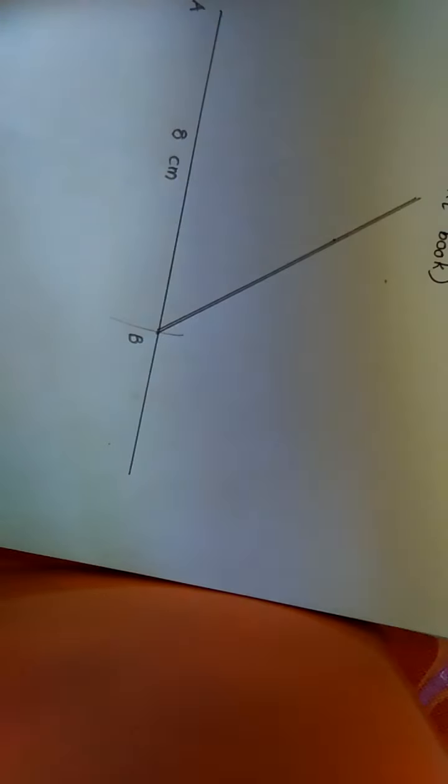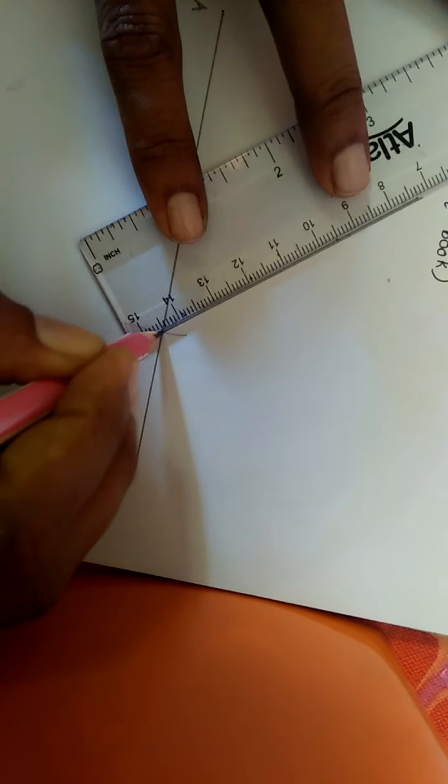That line should be 8 centimeters. So I took 8 centimeters on the compass. Then after that I marked there 8 centimeters.